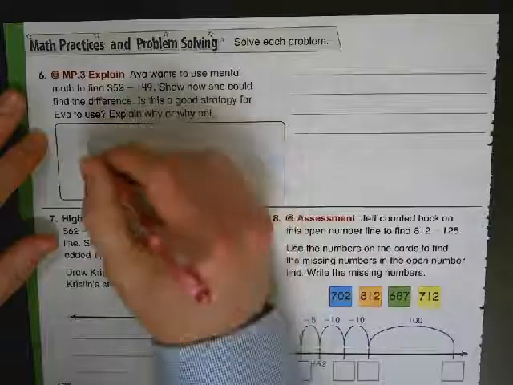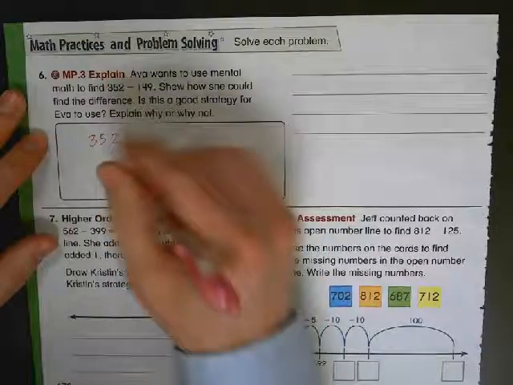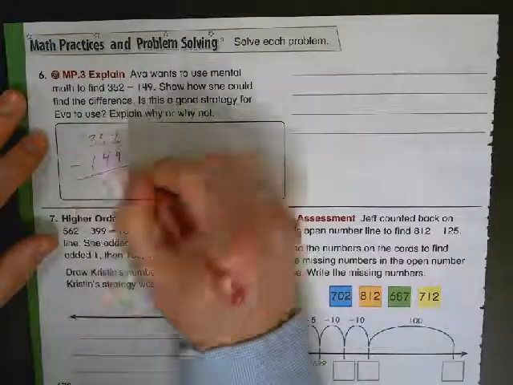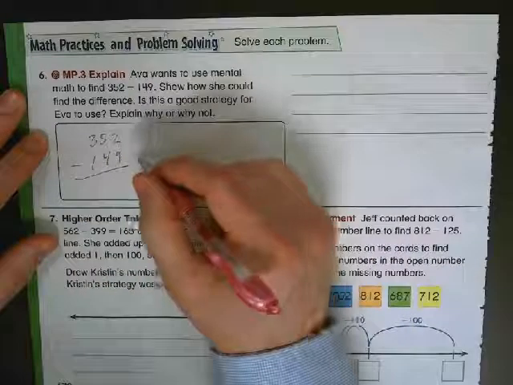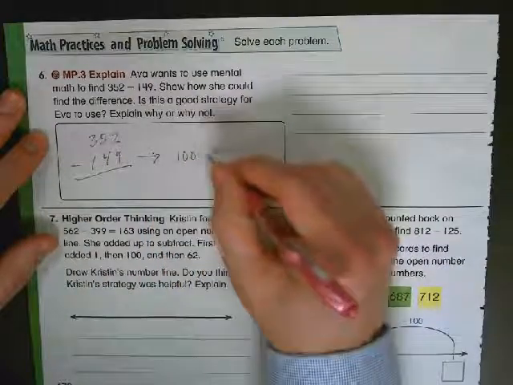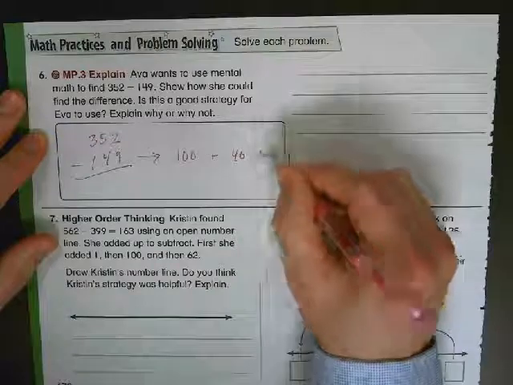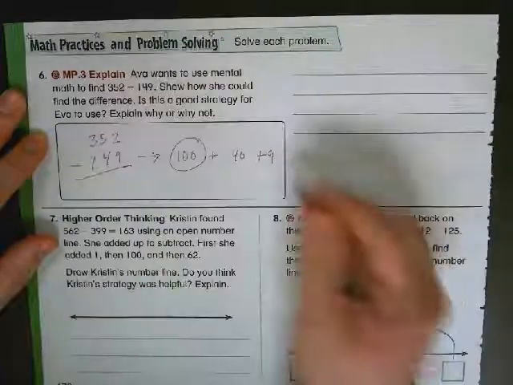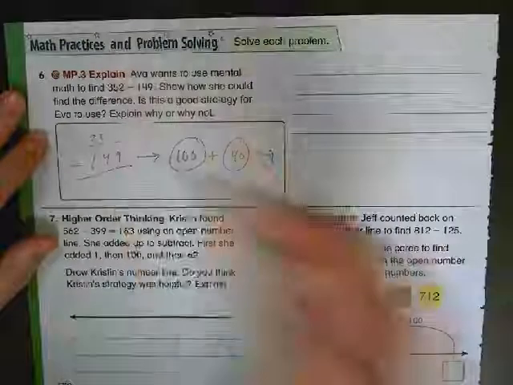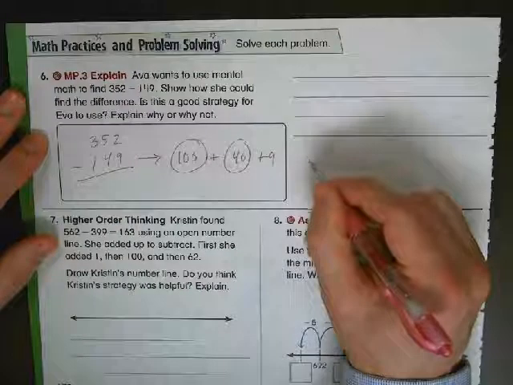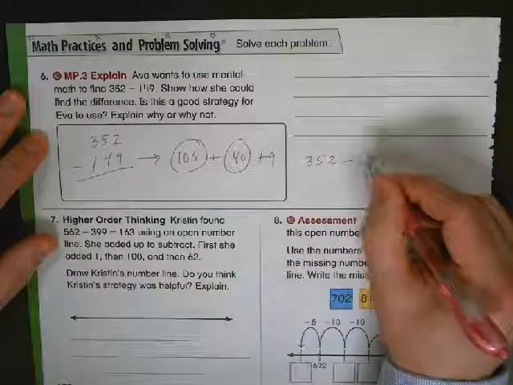So you have 352 minus 149. And you're going to break this apart: 100 plus 40 plus 9. So you're going to take 100 away from this, 40 away from this, and 9 away from this. What does that look like? 352 minus 100?